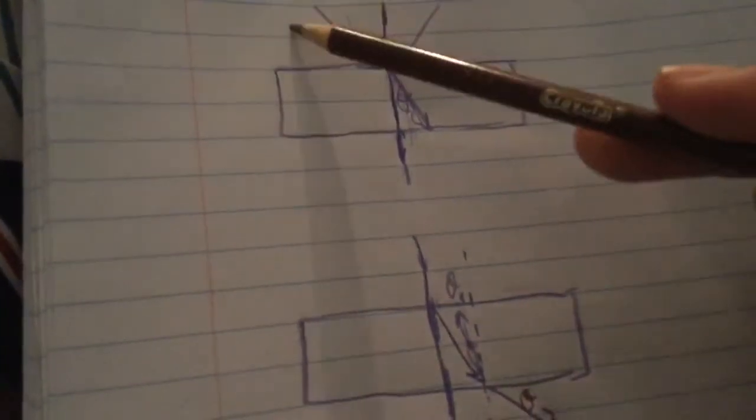Experiments show that the path of a light ray through a refracting surface is reversible. This says that as light moves from air to the glass, it's also the same as moving from glass to the air.